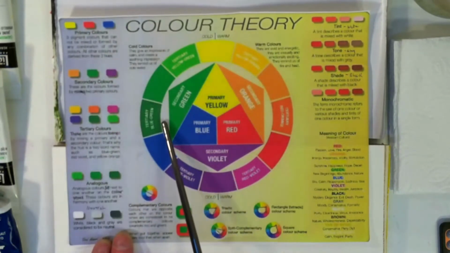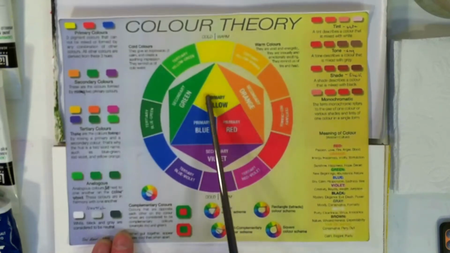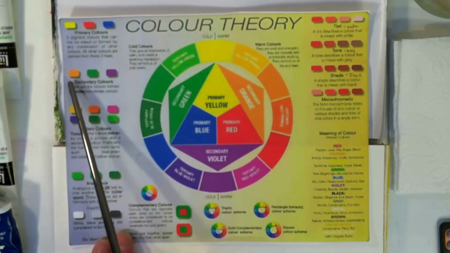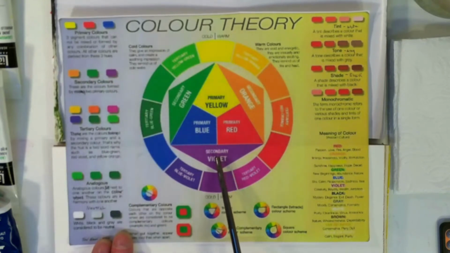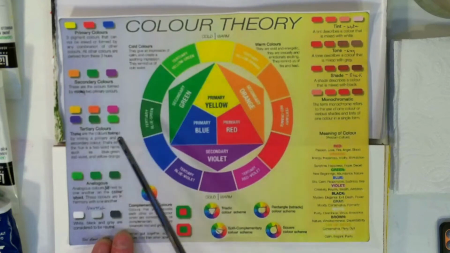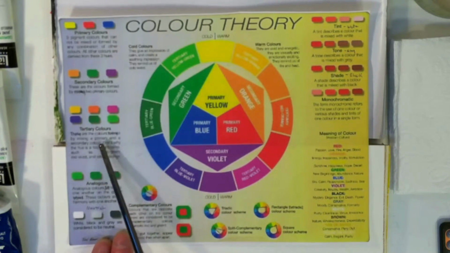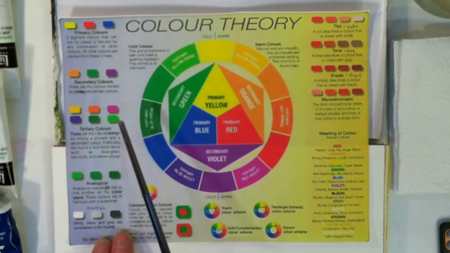And you'll see them on the chart right here. The primary colors are right here in the middle: yellow, blue, and red. Those 3 right there. Okay, then we go to the secondary colors, which would be orange, green, and violet. So if you come back out here, orange, green, and violet. And then we come to tertiary colors.